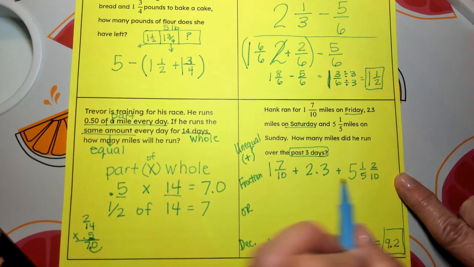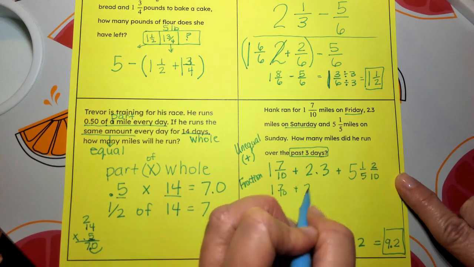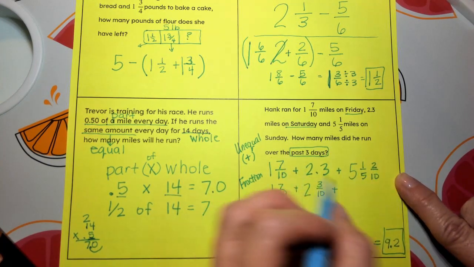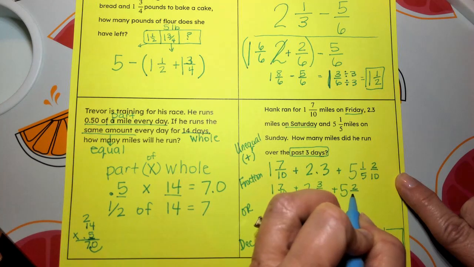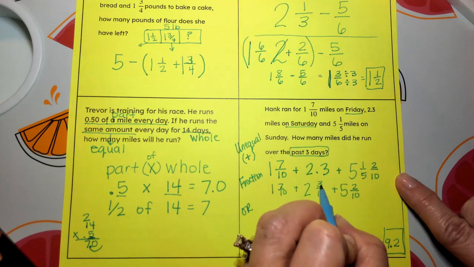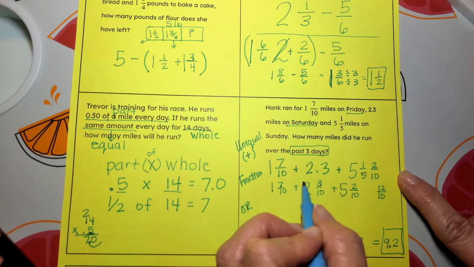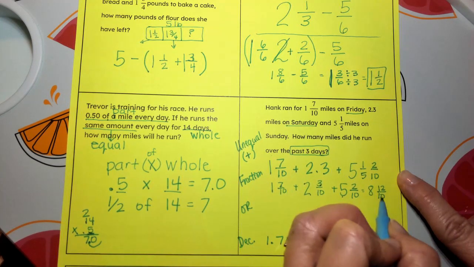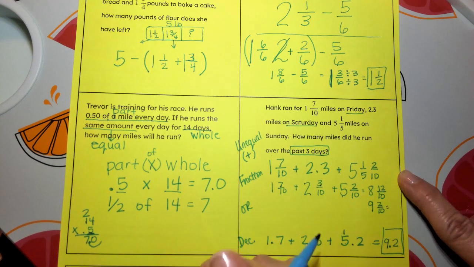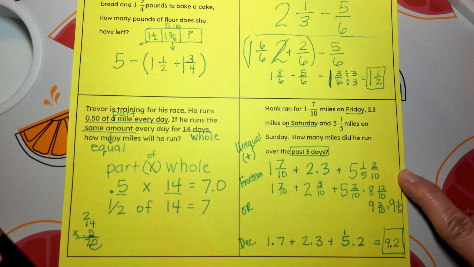If I solve this in fraction form, I would have 1 7/10 plus 2 3/10 plus 5, and another name for 1/5 is 2/10. Then I can just add all my tenths. 7 plus 3 is 10, plus 2 more makes 12/10. 5, 6, 7, 8. And then I have to rename that, so that would be 9 2/10, otherwise known as 9 1/5. And 1/5 is equivalent to 9 2/10.